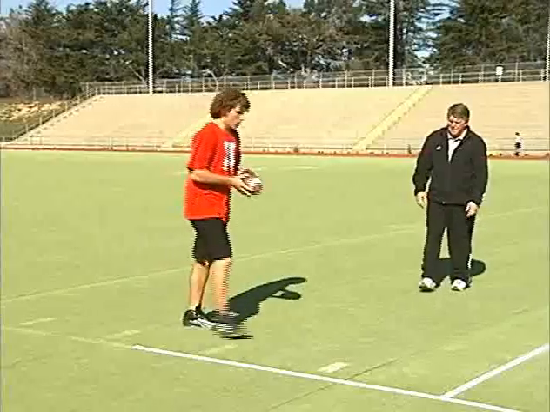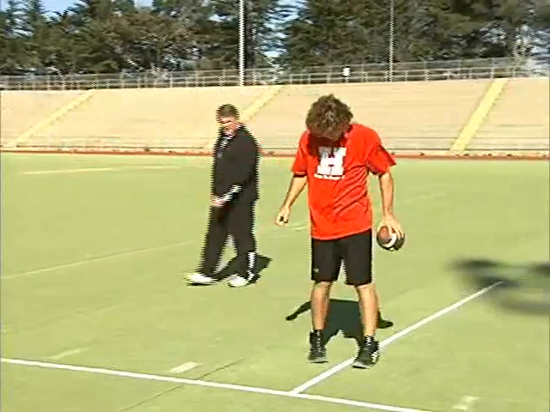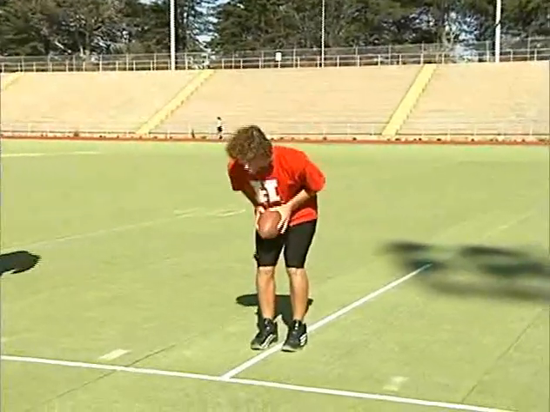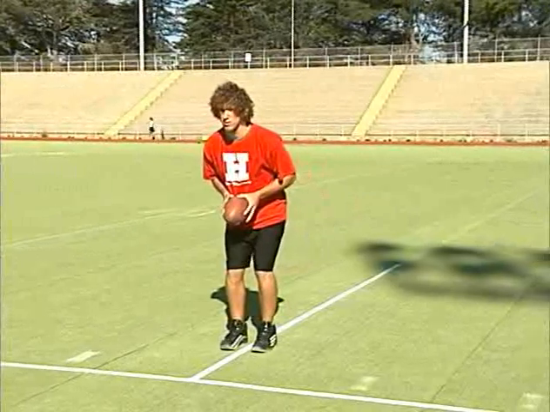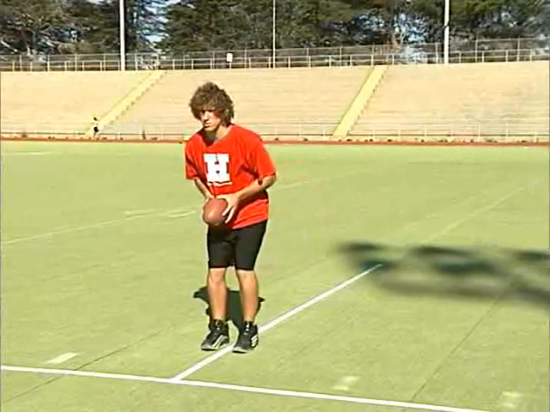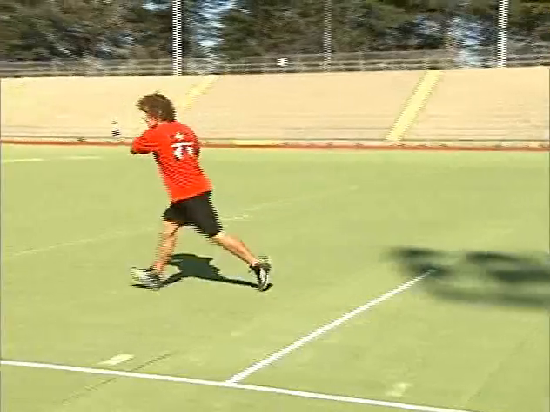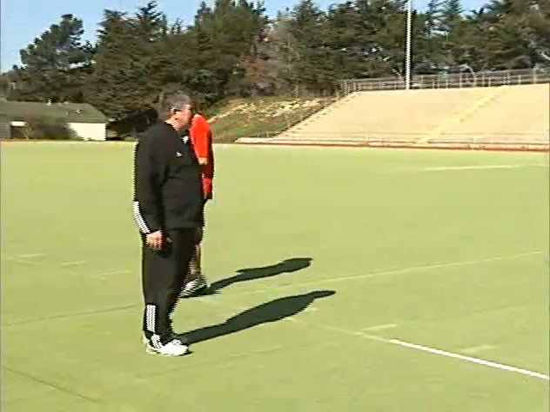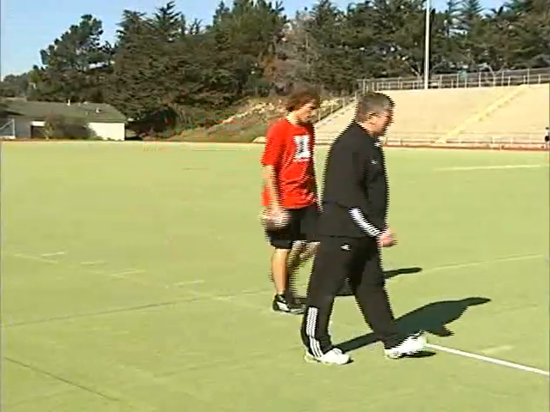Okay, good. Come on back, Carson. Let's try one more time. Let's do the whole thing. All right, 2 steps on the midline and downhill with the ball in the passing grip. Sit. 1, 2. There you go. Well done. It's exactly how it should look.